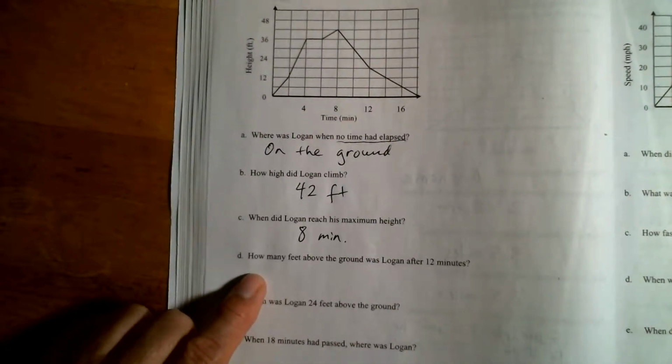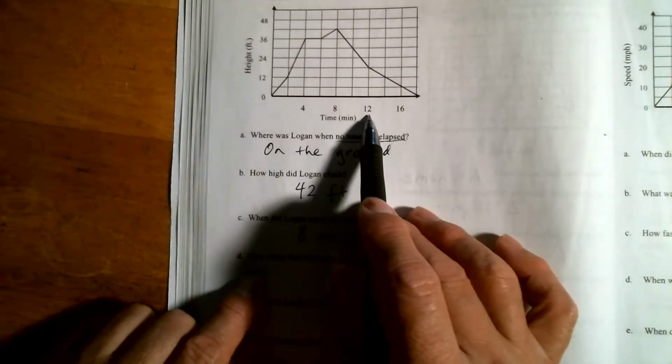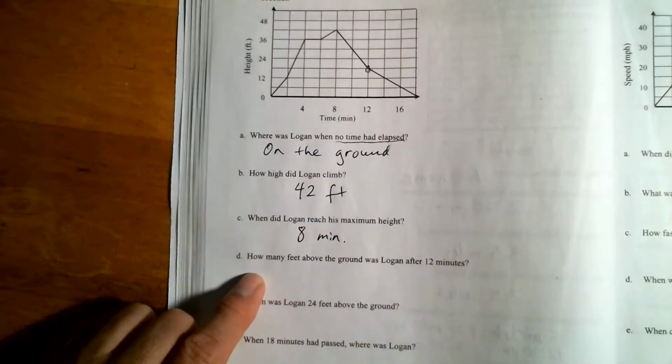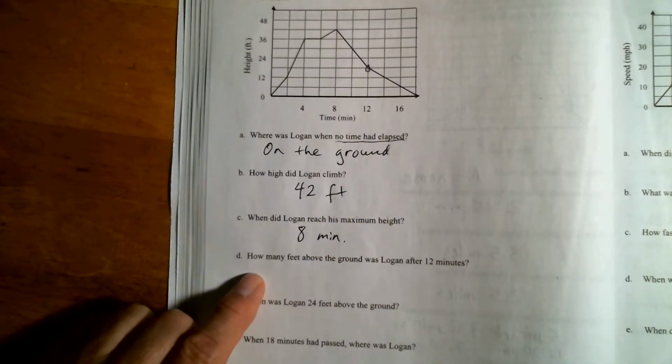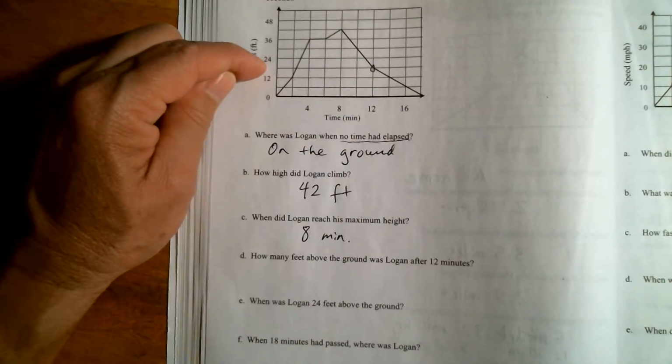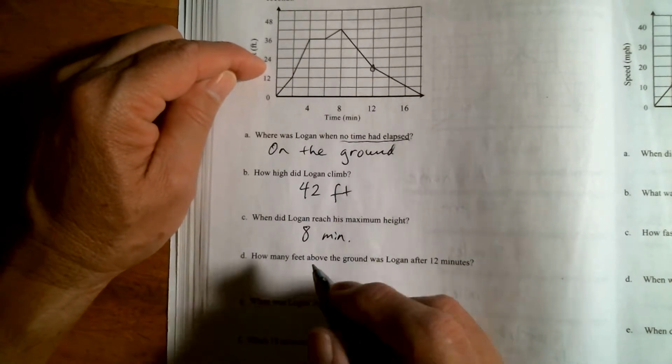Okay, what's the next question? How many feet above the ground was Logan after 12 minutes? Here's 12 minutes. The spot is right there. Sorry about the shadow. So that spot is halfway between 12 and 24, which is 18 feet.